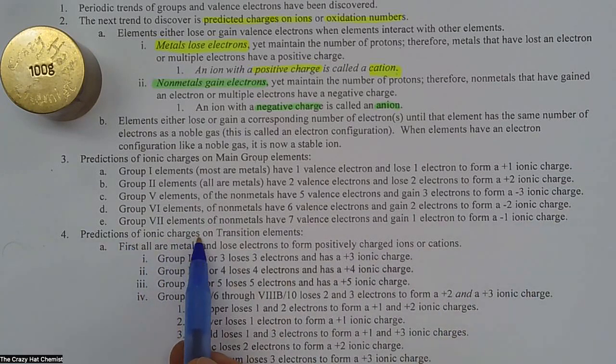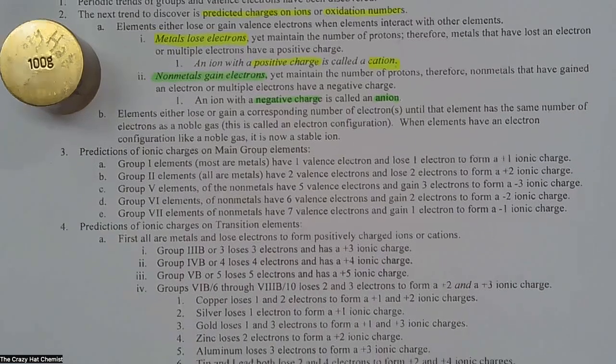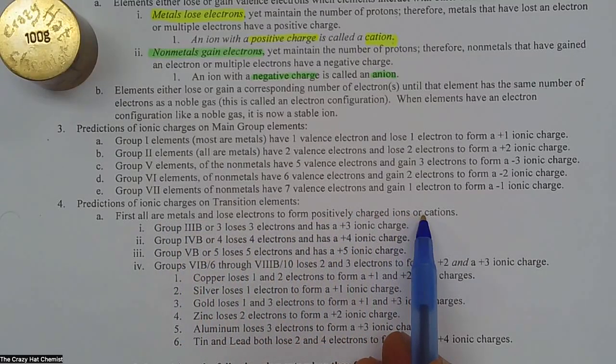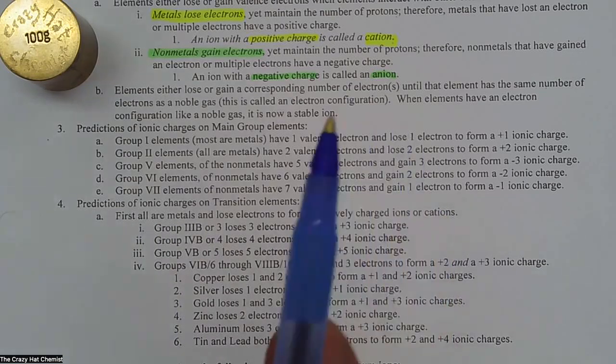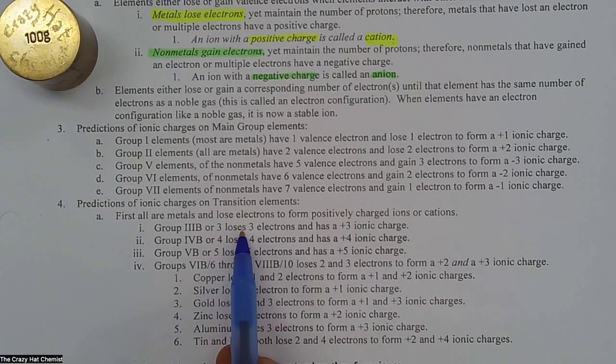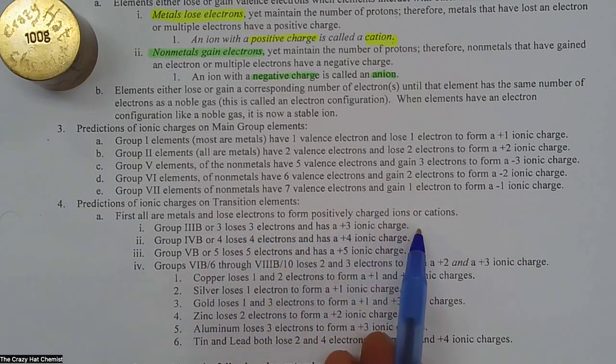Predictions of ionic charges on transition elements. So this is very informative here. First, all are metals and lose electrons to form positively charged ions, or what are called cations, as you saw above. Group 3b or 3 loses 3 electrons and has a 3+ ionic charge.